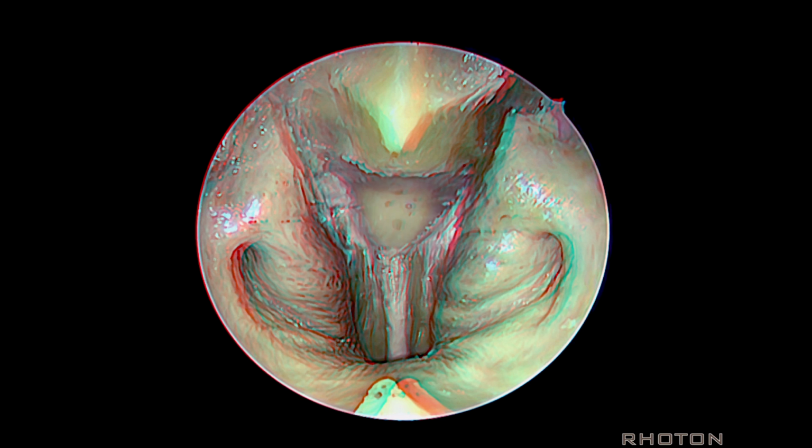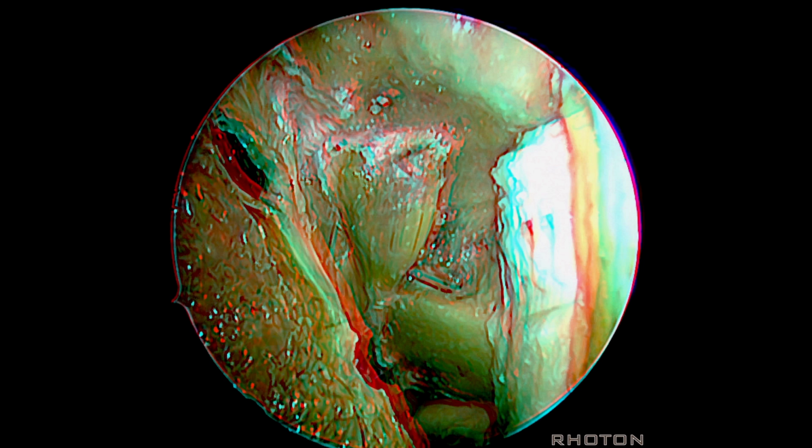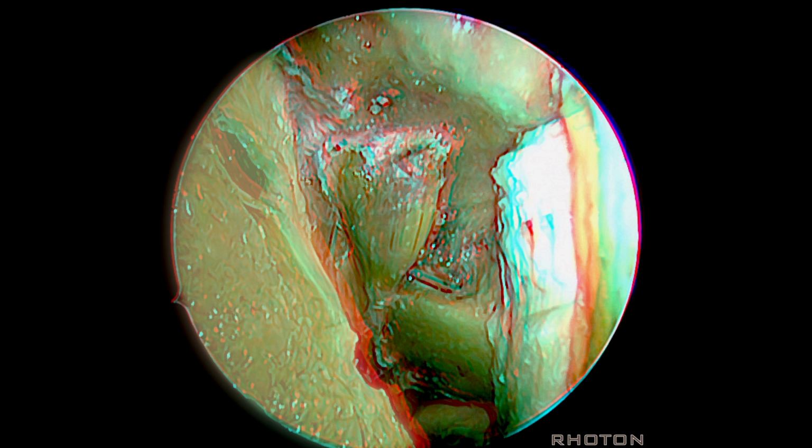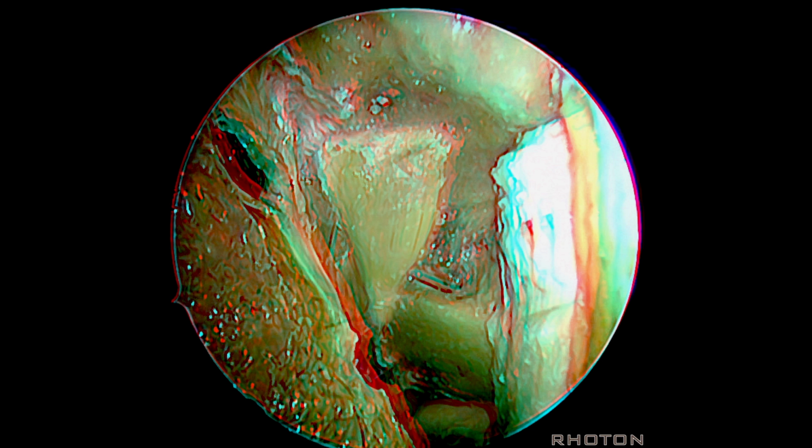Longus capitis. The clivus is straight ahead in the transnasal approach. Here we pull the longus capitis laterally, and we see rectus capitis anterior, crossing the atlanto-occipital joint from clivus to C1. We're looking laterally with a 45-degree endoscope.